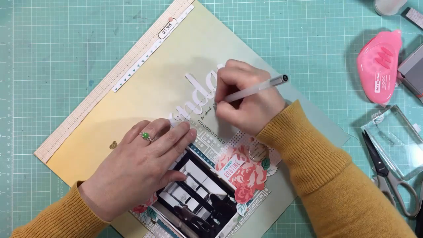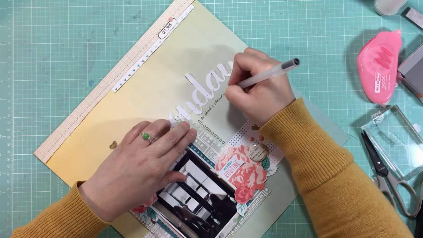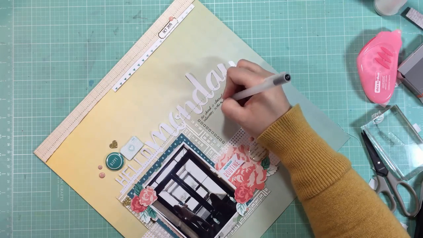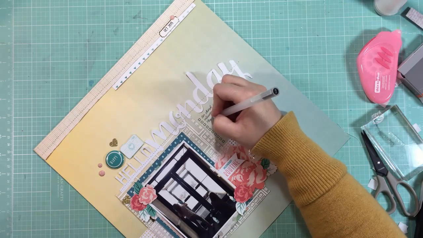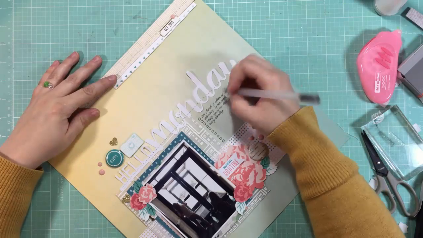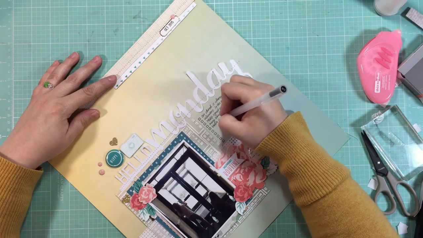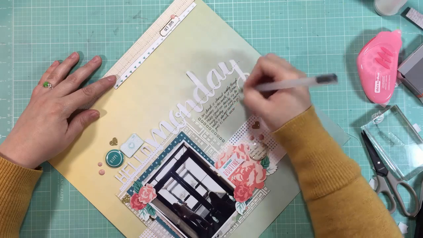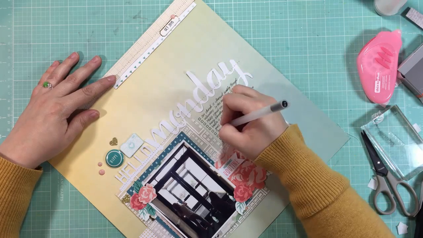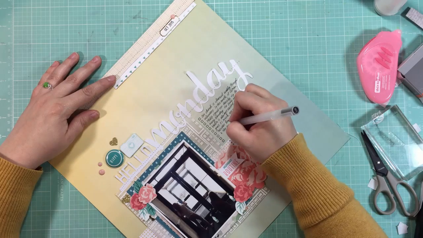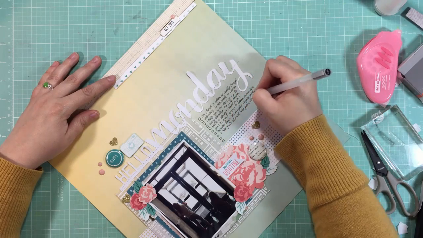And here's where I'm going to just write my journaling. So I'm just writing about how our routine is to go to the church and clean it each Monday this month, and how I like that my daughter's getting in the habit of doing hard work and service and stuff like that. And I'm using my favorite black Muji pen. And then lastly, I'm going to add some drops of India ink. And that is going to complete my layout.